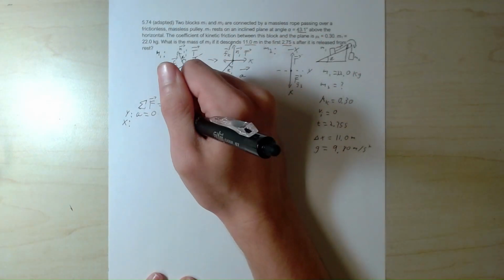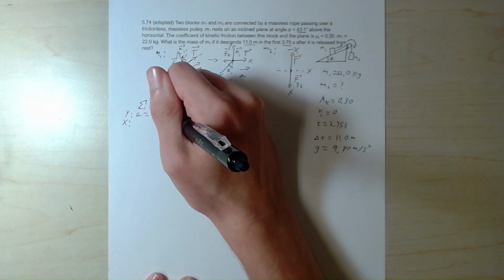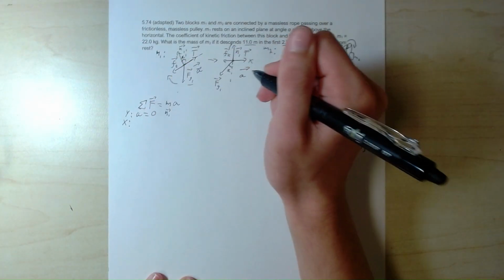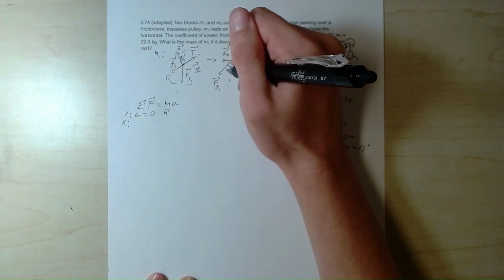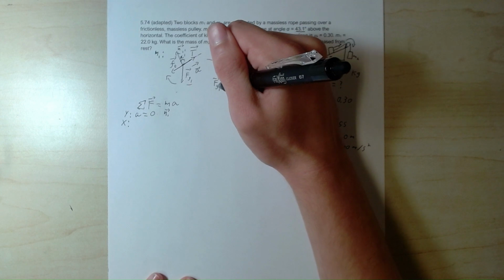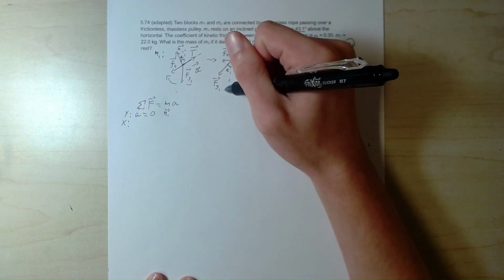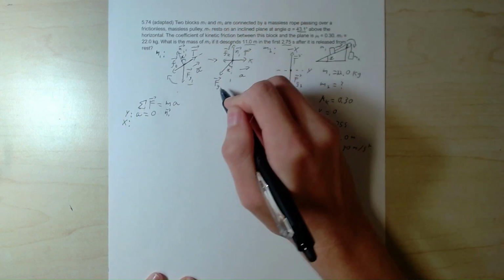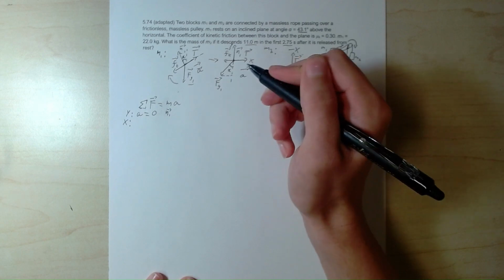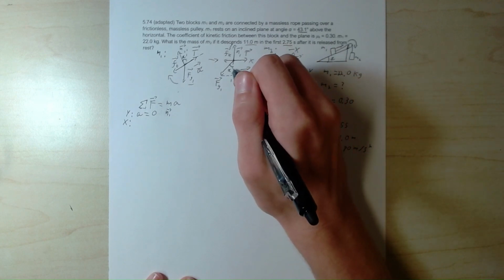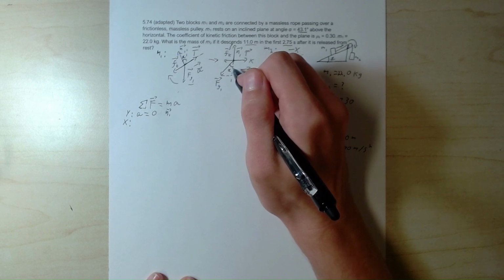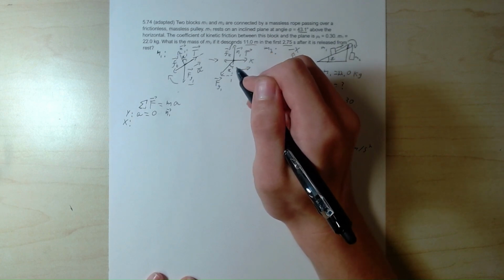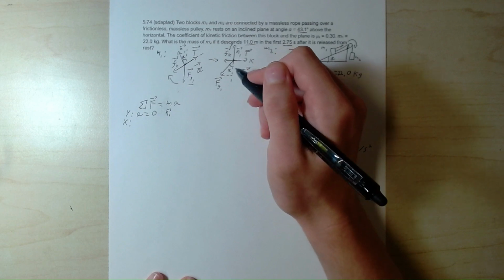And that's because for m1, we have n1, and then this angle right here, alpha, is going to influence this Fg1, right? So with a little bit of trigonometry, we can see that Fg1y is negative mg cosine alpha, right?